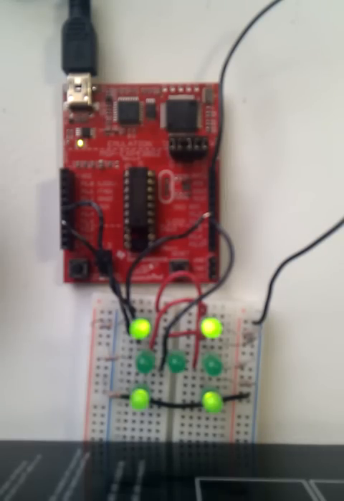Here we have the TI LaunchPad running a program that was written to simulate the numbers you display on a die when you're rolling a dice. And you can see my LEDs are arranged in an H shape, like the letter H. And I'll go through and tell you what I labeled them as.